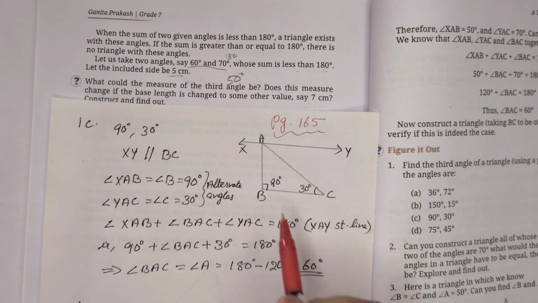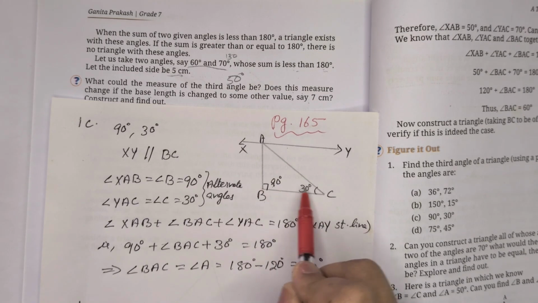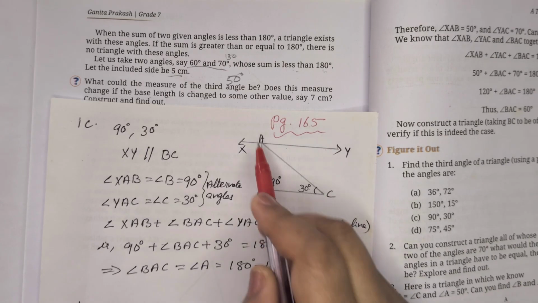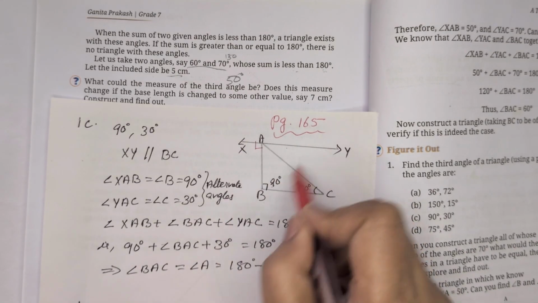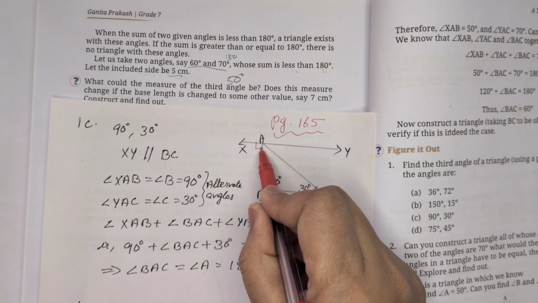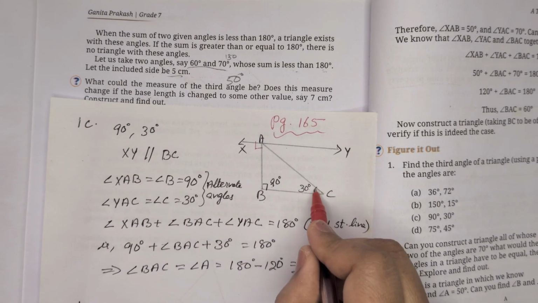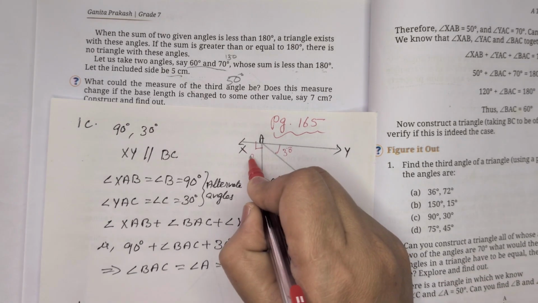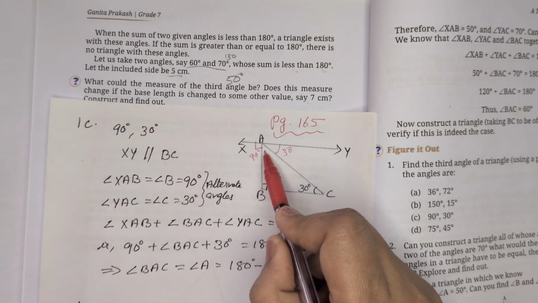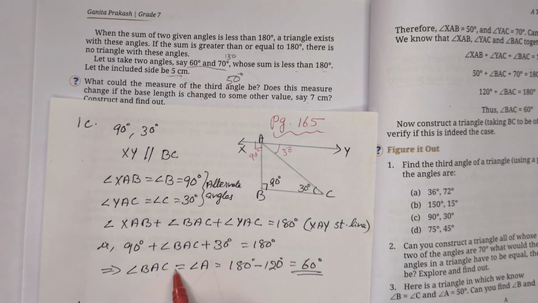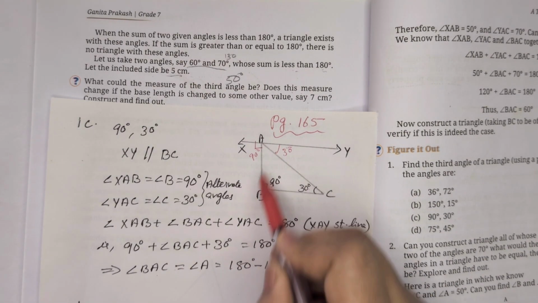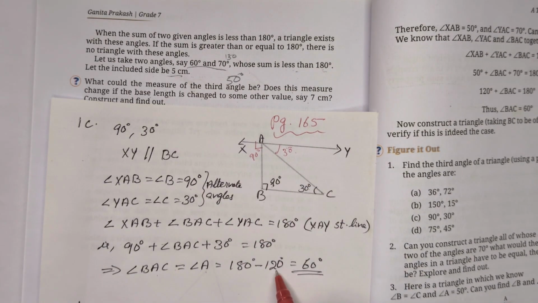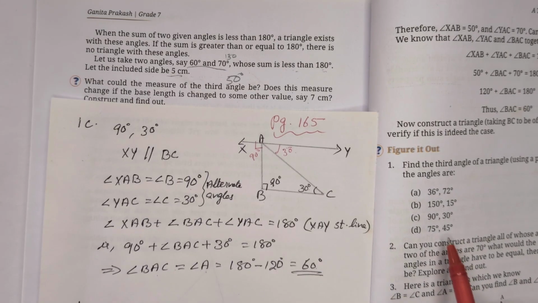Next one, 90 degree and 30 degree. 90 is a right angle triangle, 90 degree, 30 degree. There also XY is parallel to BC. It's a parallel line, and here this is 90 degree, so this also will be 90 degree. Same way this angle is 30 degree, this one is 30 degree. Now angle BAC, we consider that as angle A, which is equal to 180 minus 90 plus 30, that is 120, which is equal to 60 degree.